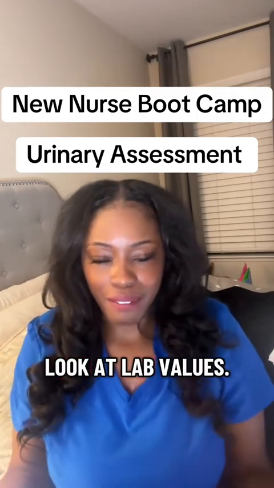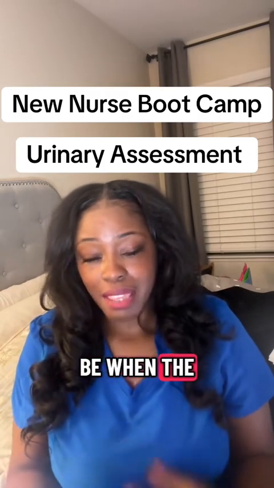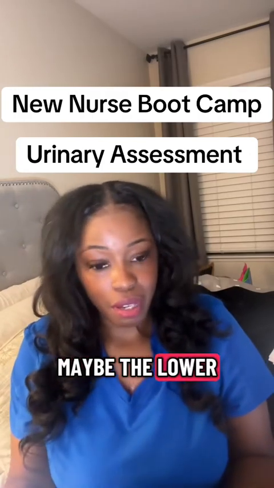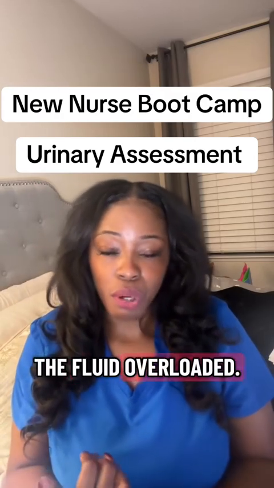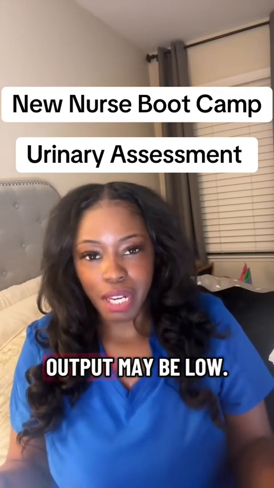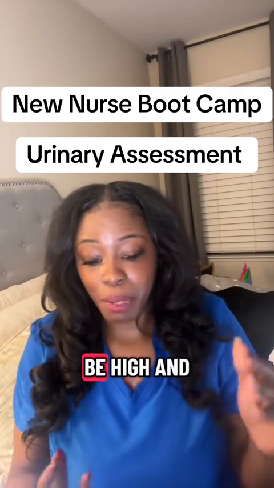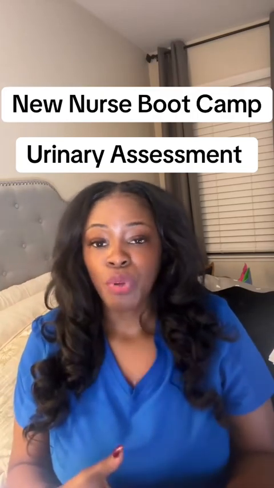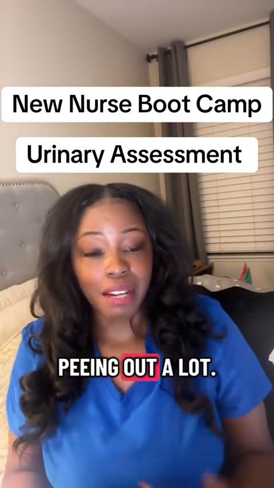And then you look at lab values. For the urinary system, we'll look at creatinine and BUN. The higher those go, maybe the lower their urine output may be. And then also look at if they're fluid overloaded. You'll see a lot of swelling and the urine output may be low. You could give diuretics and then the urine output will be high and maybe a little bit clear. Or are they dry on fluid, and it's like they're peeing out a lot.